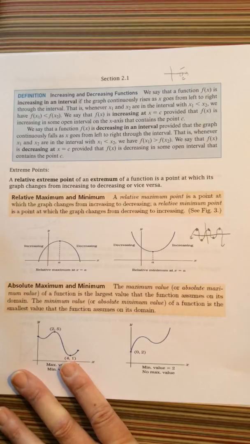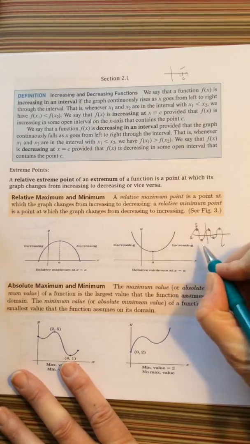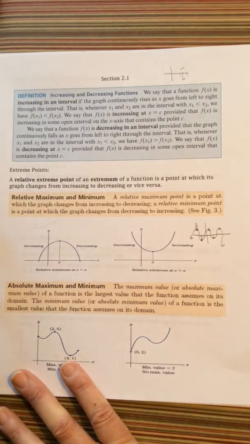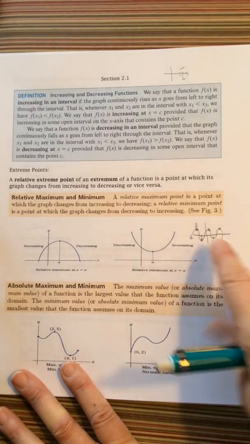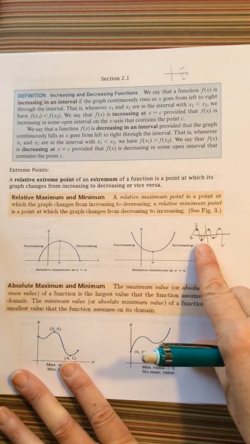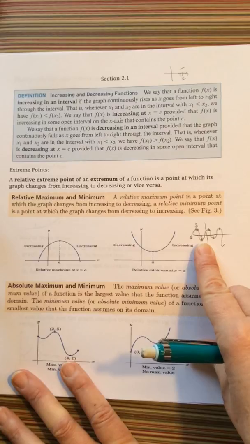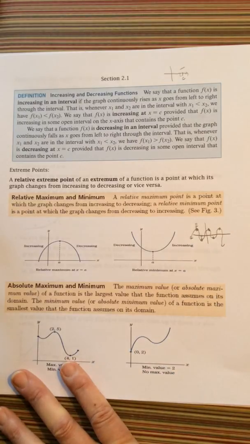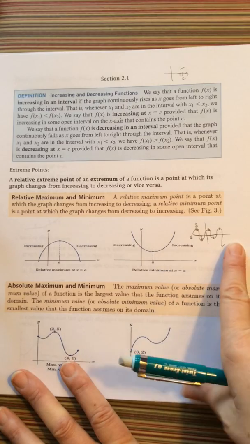The way I like to think about it is, if you are standing on the graph at this point and you look left and you look right, and you're the highest value in a little neighborhood around yourself, then you're a relative maximum. And if you're standing here and you look left and right and realize the points around you are greater in height than you are, again, we're measuring height, that's what we are the maximum of or the minimum of. Relatively, you're the minimum height in the little neighborhood around you. So relative just means it's a turnaround point going from one direction to the other, and there could be multiple of them.